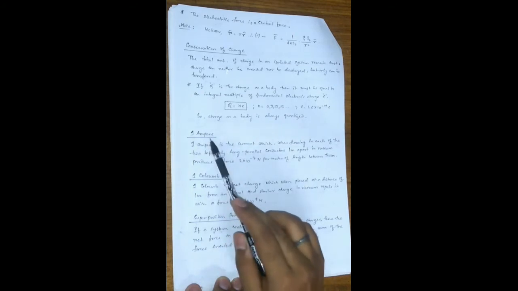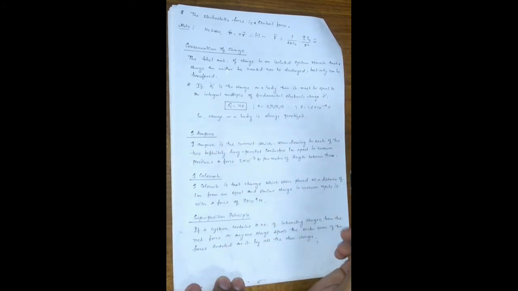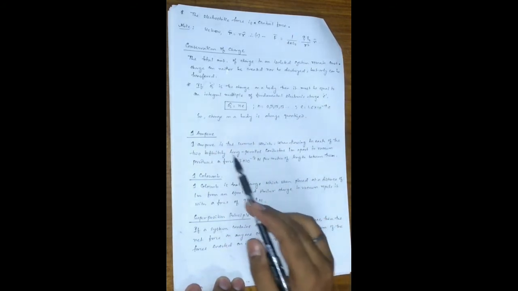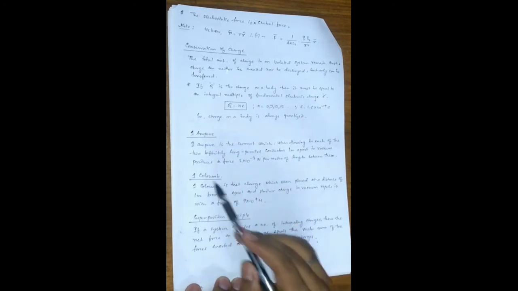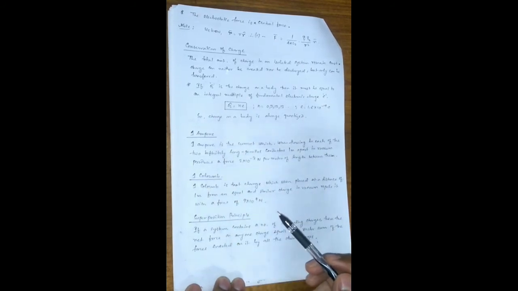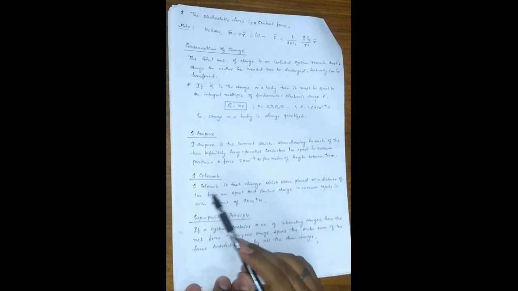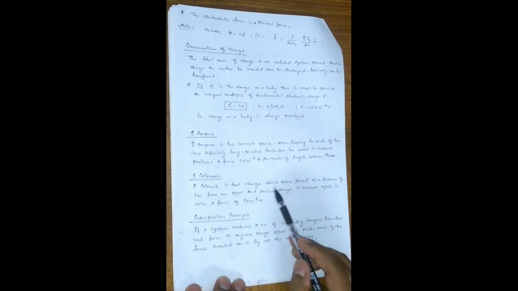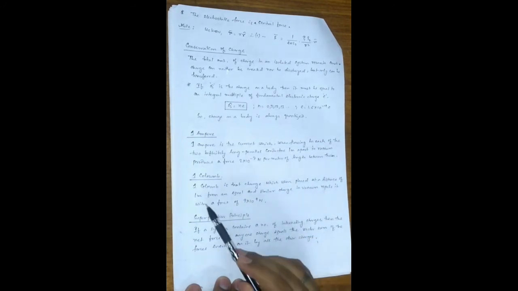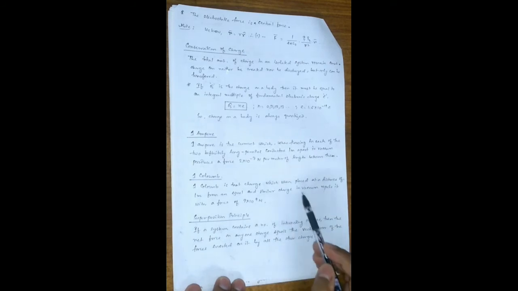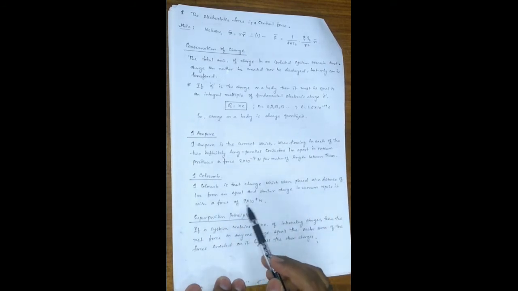So 1 ampere, we will read later, when we do the magnetism part. For now, we are reading 1 Coulomb. So what is the definition of 1 Coulomb? 1 Coulomb is that charge which, when placed at a distance of 1 meter from an equal and similar charge in vacuum, repels it with a force of 9 into 10 to the power 9 Newton.